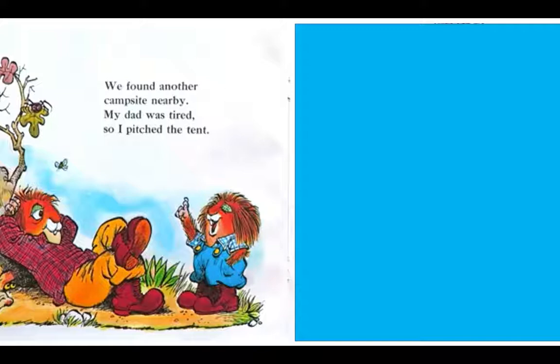We found another campsite nearby. My dad was tired, so I pitched the tent.